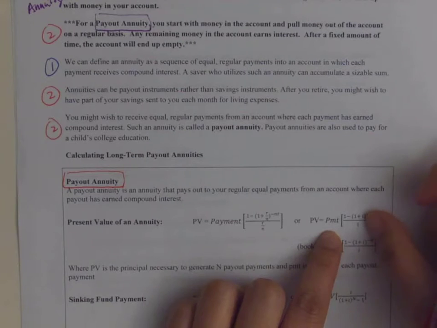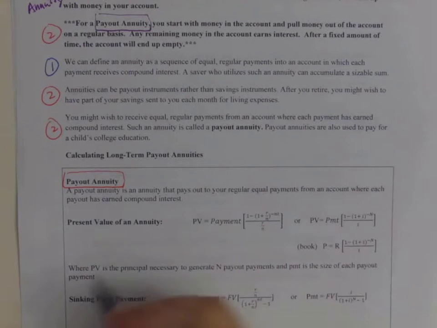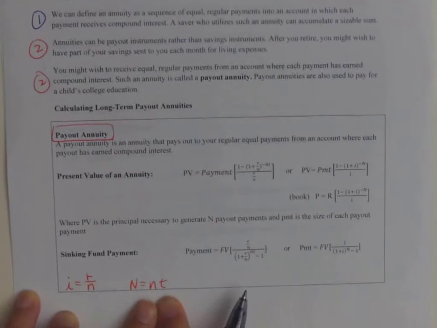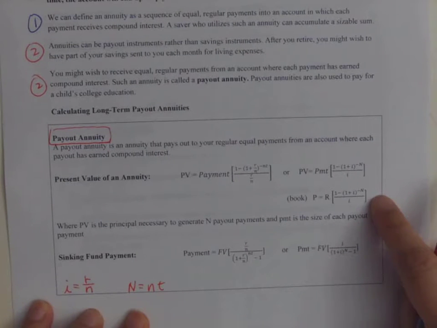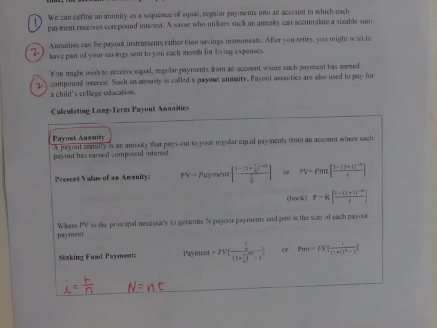I is R over N, because it's the interest in each compounding period, and the capital letter N is NT, meaning how many times you're going to compound. Your book actually has some different letters, so I put all of them here, in case you are confused, you can figure out later what they are talking about.